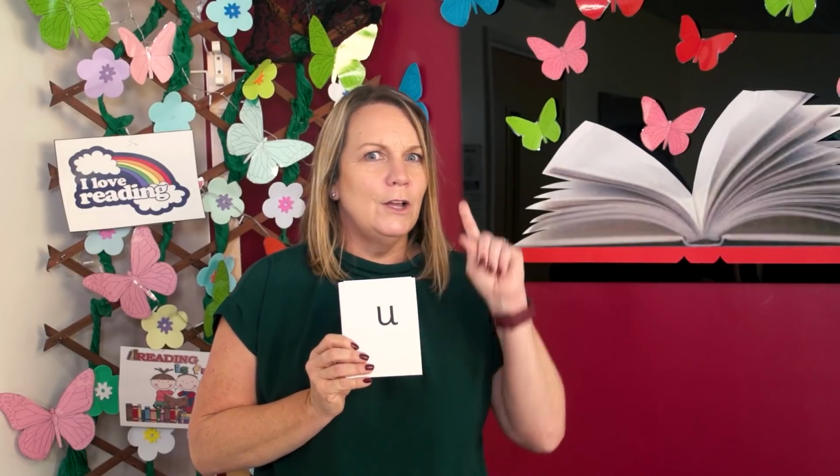Do you remember this digraph? Two letters, one sound. It makes the sound Z. There are two ways of saying this grapheme. Can you remember them? Yes, it can say K or S. And what about this grapheme? Yes, it can say A or U. Don't forget the two sounds. Remember to say them all. Now it's your turn. Off you go.